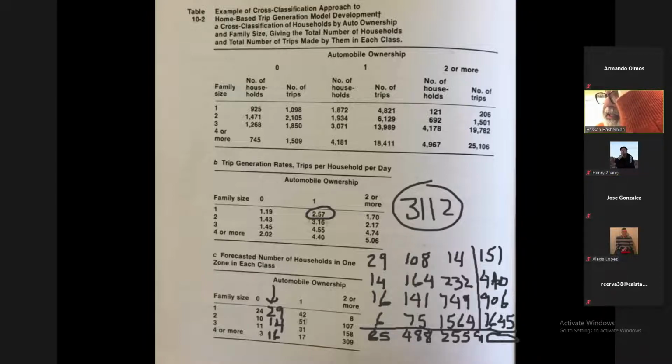All the households that have one person in them make 151 trips. If I ask you how many trips are being made by households that have one car, 488. 488, right? One car, 488, and so on. So you can answer those questions, correct? Yeah. All right. Everybody understand this?